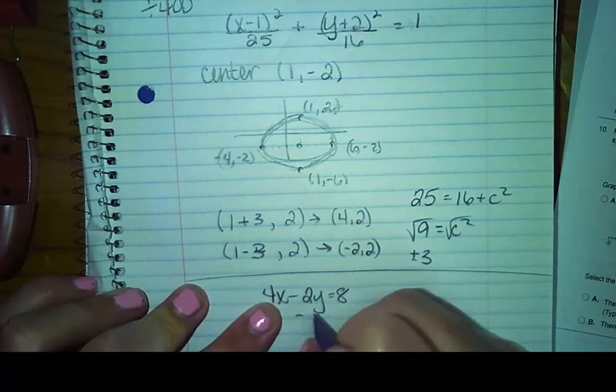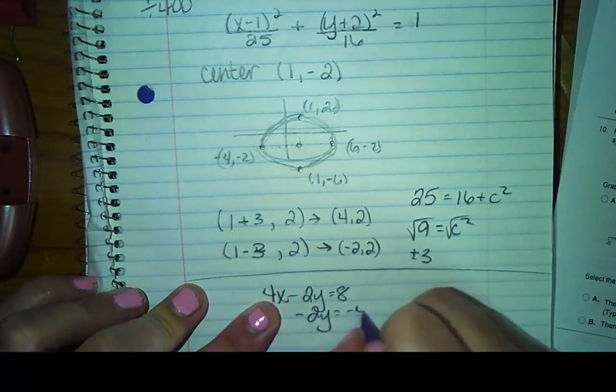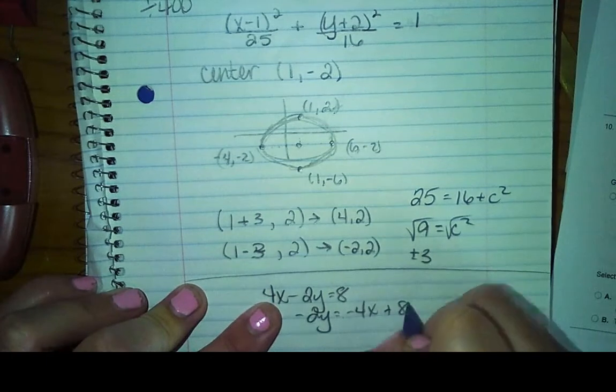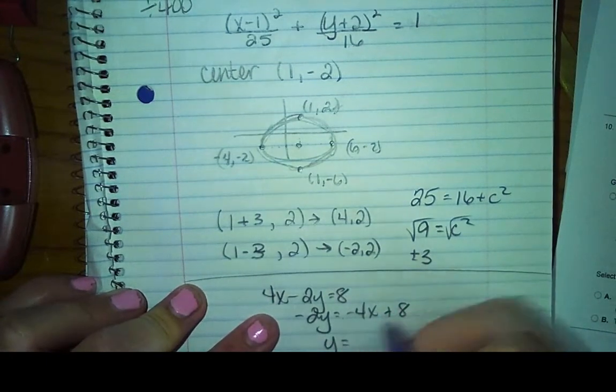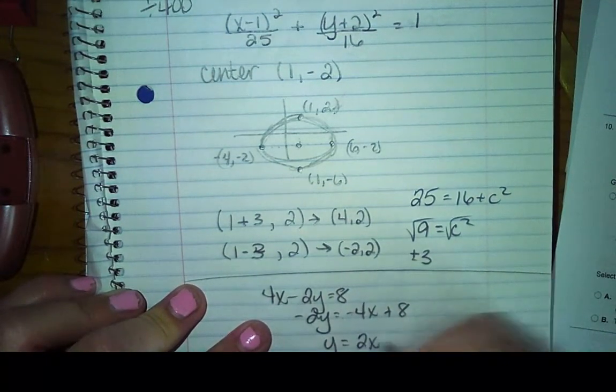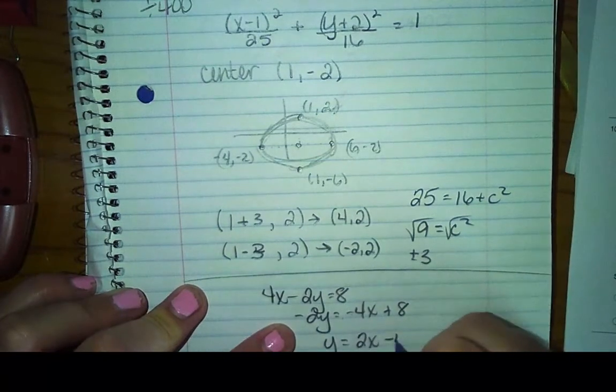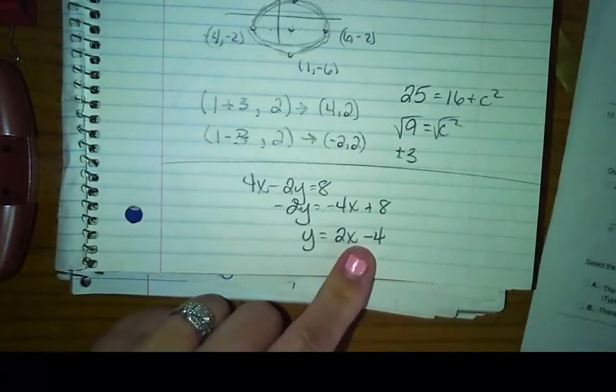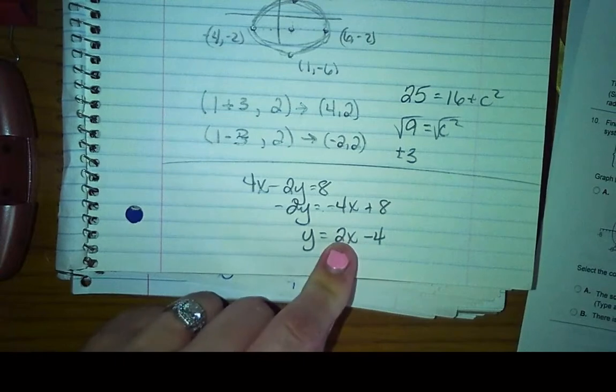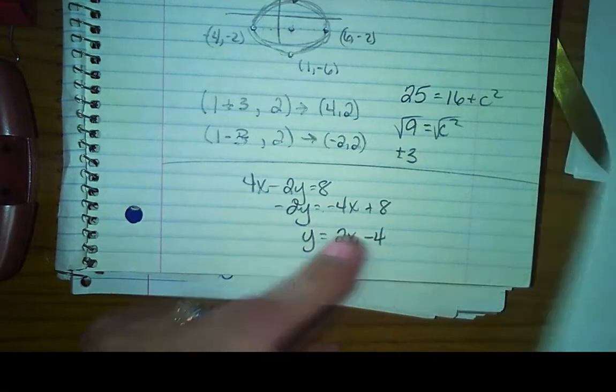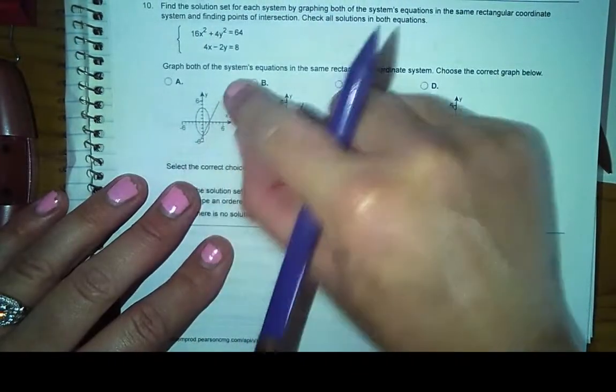So I'm going to subtract 4x from both sides. And then I'm going to divide everything by negative 2. So negative 4 over negative 2 is 2. 8 over negative 2 is negative 4. So the first thing I'm looking for is a line with a positive slope that hits the y-axis at negative 4. So here's a line with a positive slope.